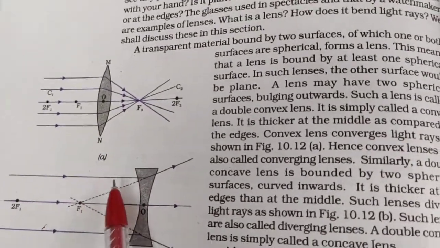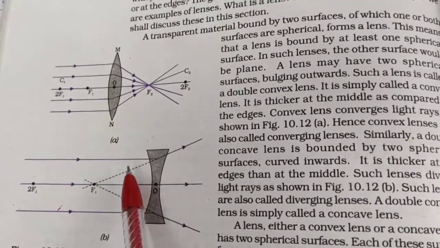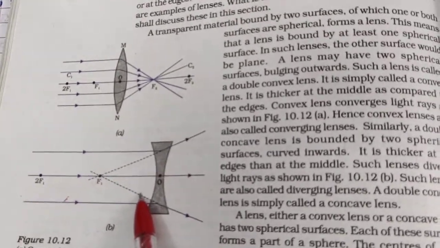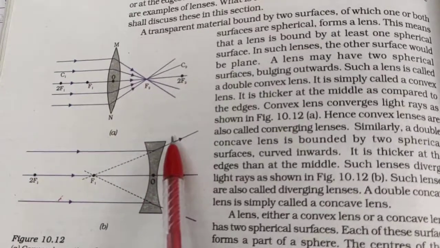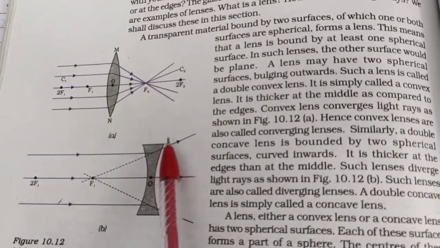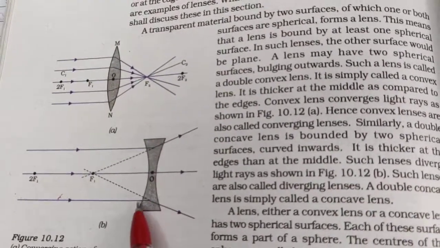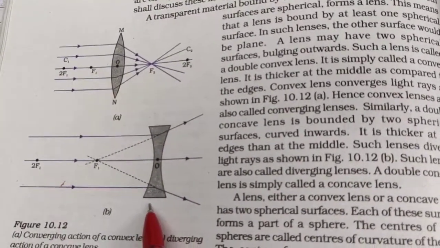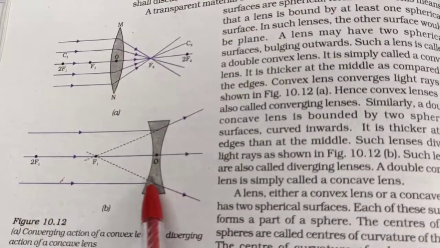Similarly, this is known as a concave lens. It is bounded by two spherical surfaces curved inwards, so it is known as a double concave lens or simply a concave lens. What do you find by seeing this figure?